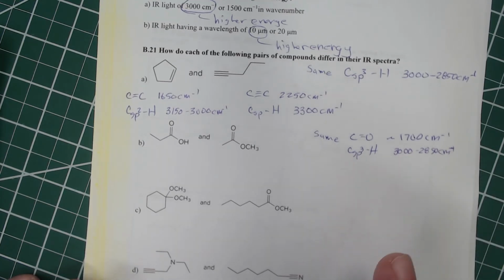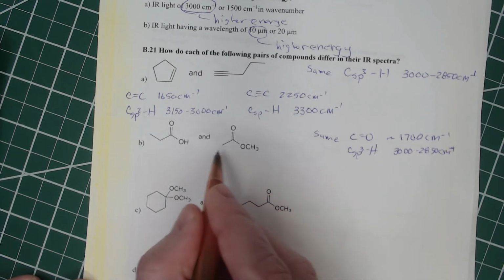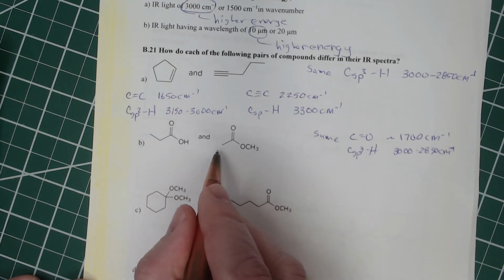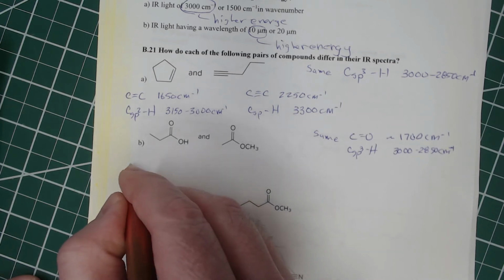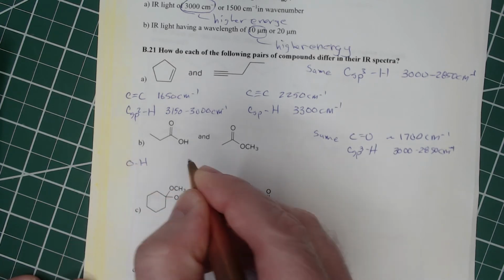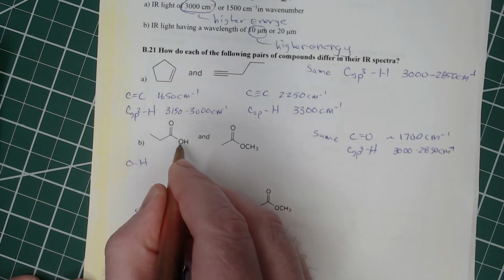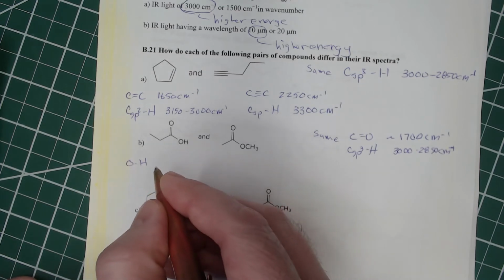Okay, now let's look at what is different. Well, there's really one big difference that's going to happen here because this has the OH. And the OH on a carboxylic acid is actually a little bit broader.